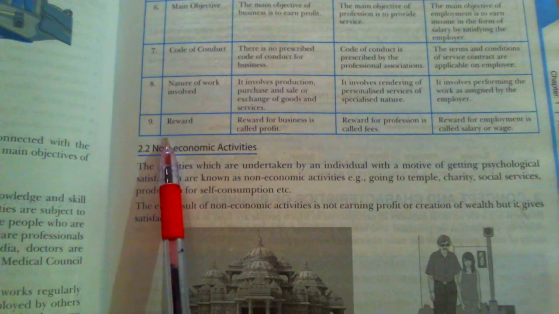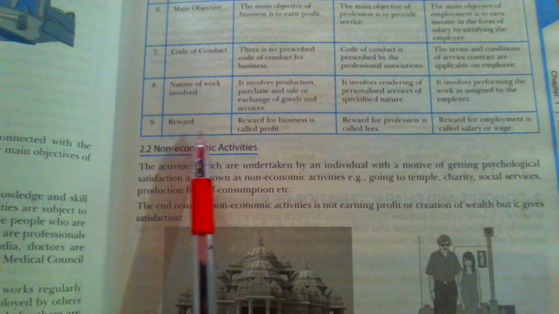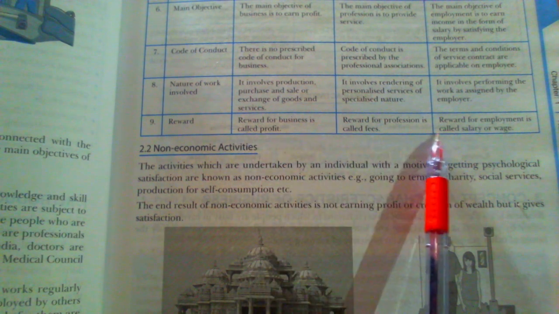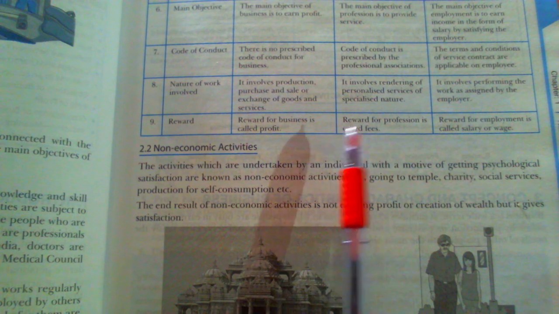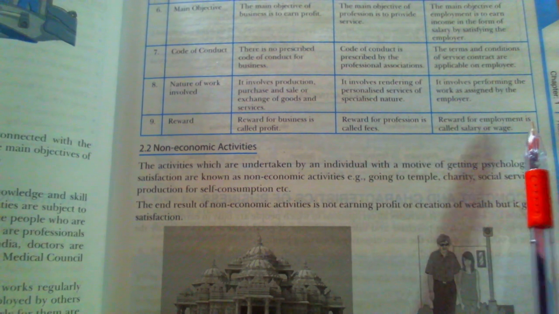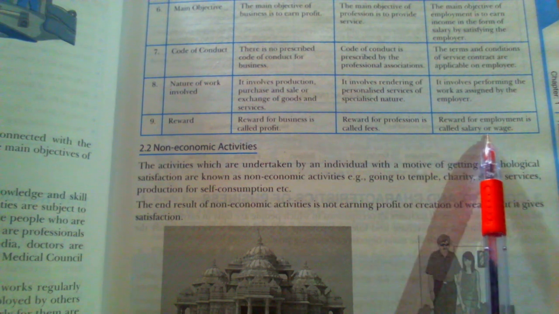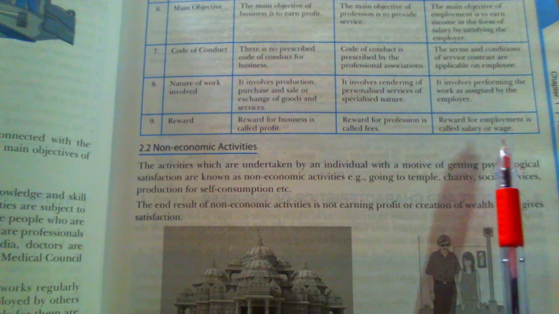Last difference, reward. In business, the reward for business is called profit. In profession, the reward for a profession is called fees. And in employment, the reward for employment is called salary or wages.